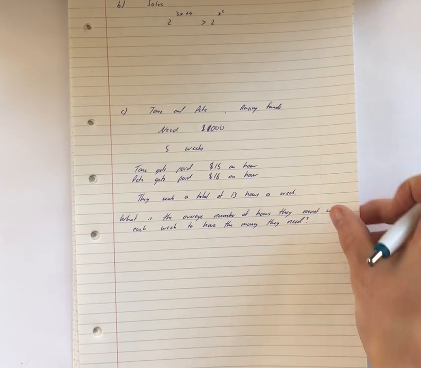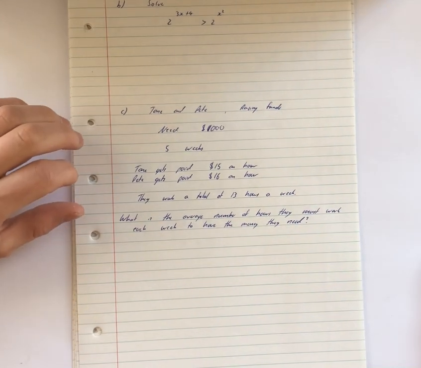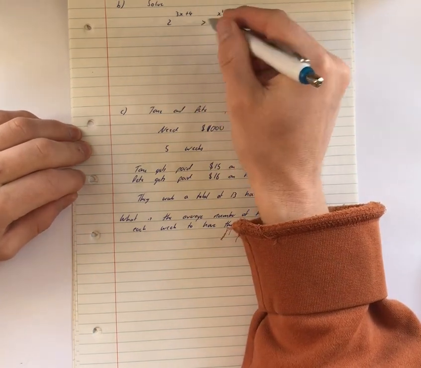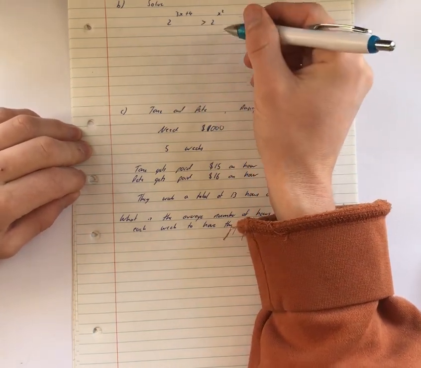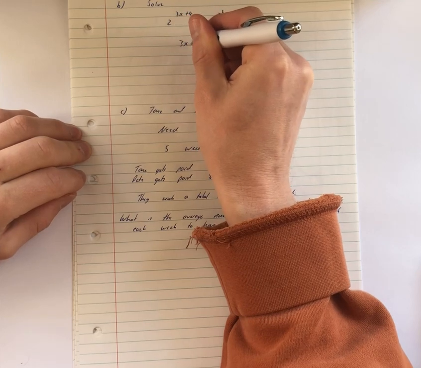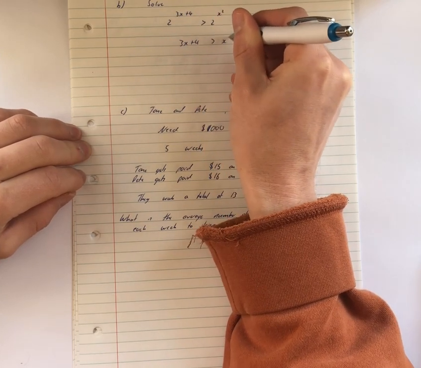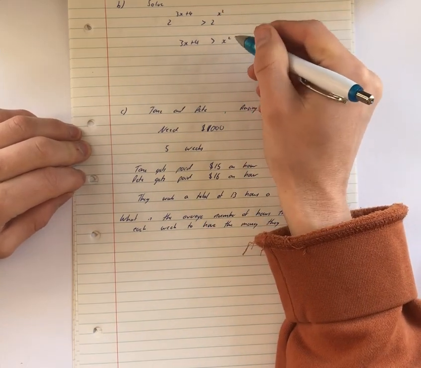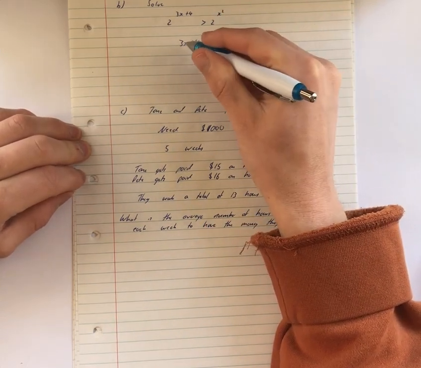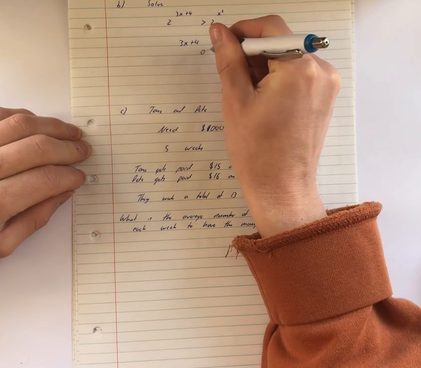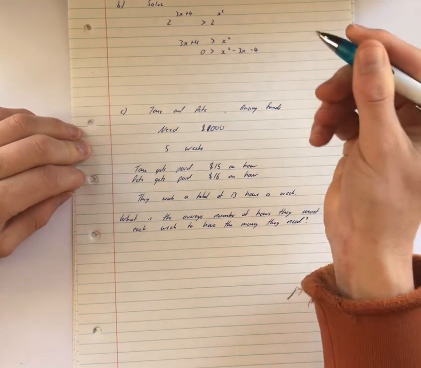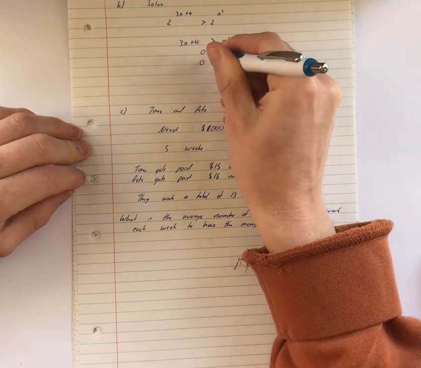So solve 2 to the 3x plus 4 greater than 2 to the x squared. It's already written in base form with just single powers, so we can go straight to 3x plus 4 greater than x squared. Alright, well, the x squared is positive, so let's subtract 3x and 4. Sweet, let's factorize.